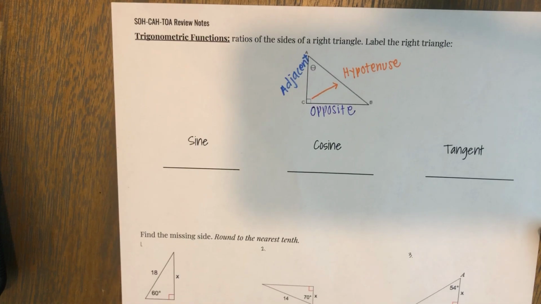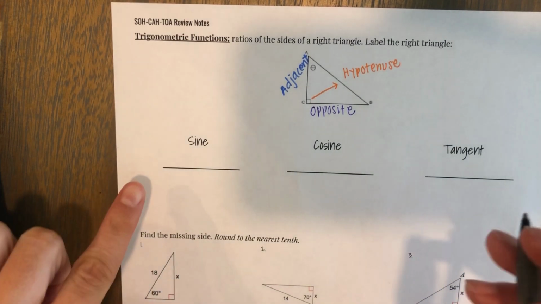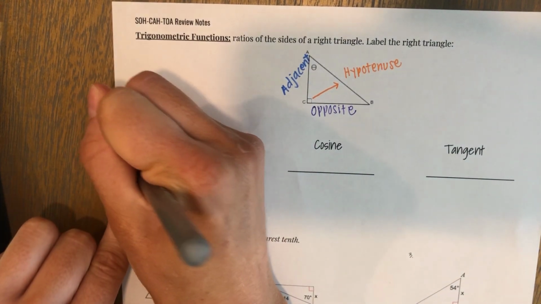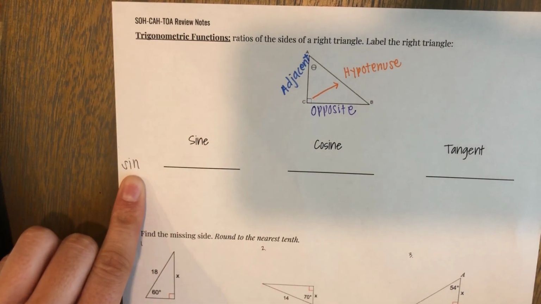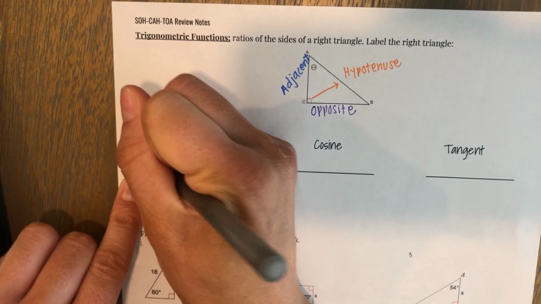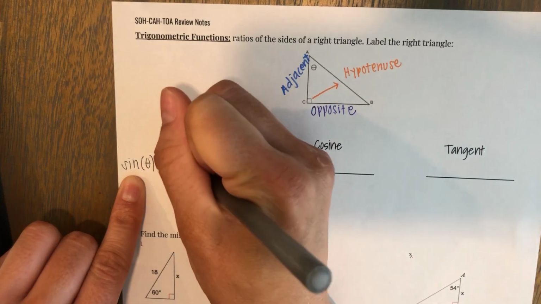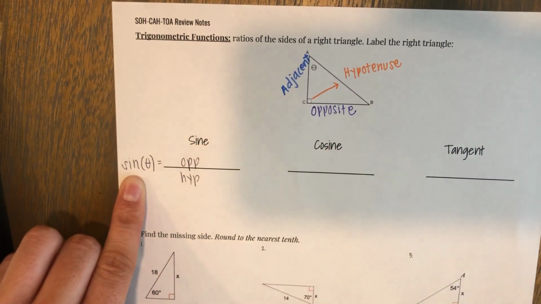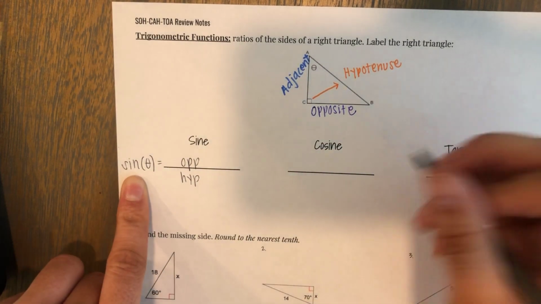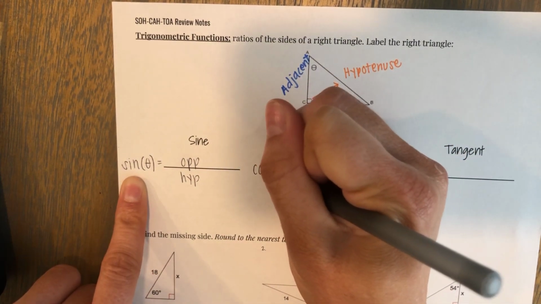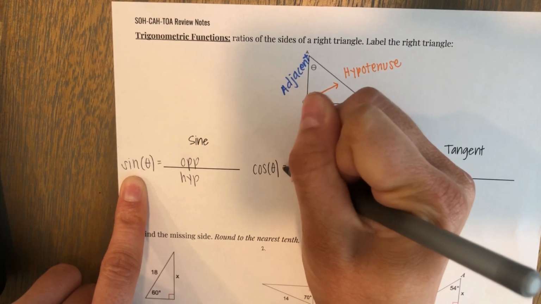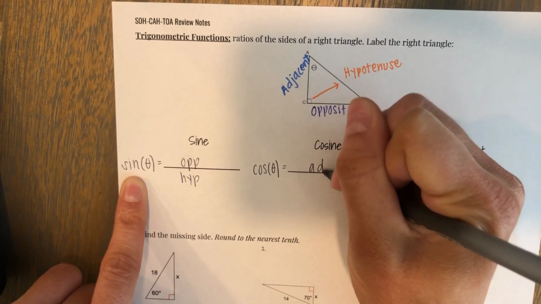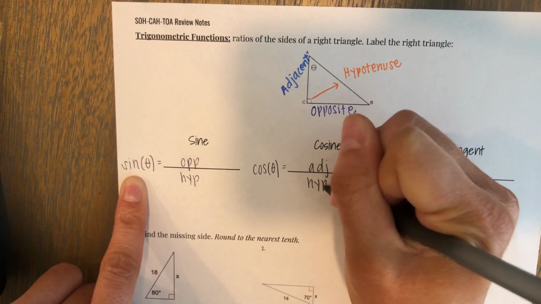So we're going to go over the functions, like how to set them up. Let's start with sine. Remember, you abbreviate sine just by SIN. So sine of theta is equal to opposite, I'm just going to abbreviate it, over hypotenuse. And then cosine of theta is adjacent over hypotenuse.